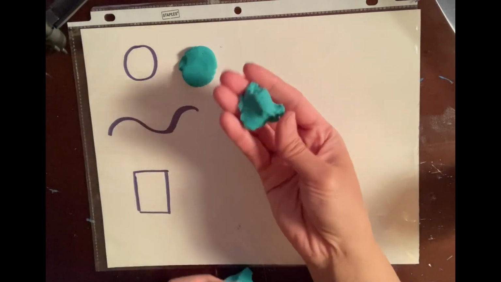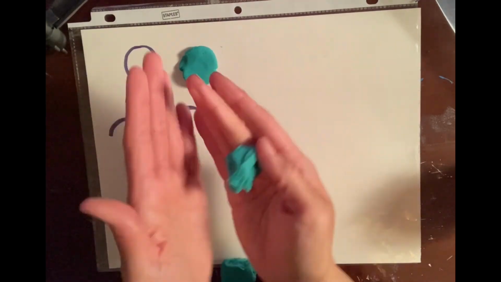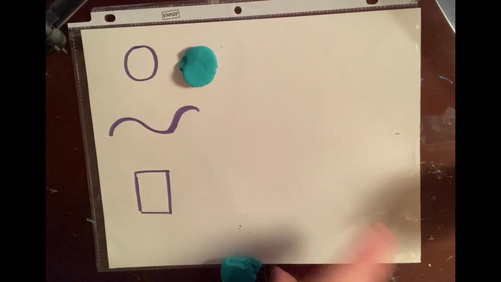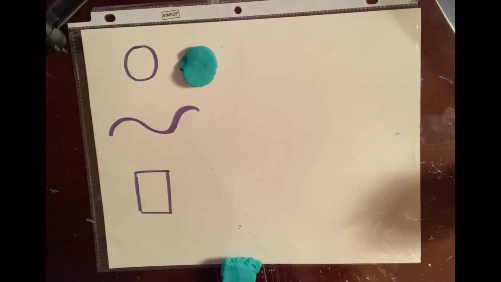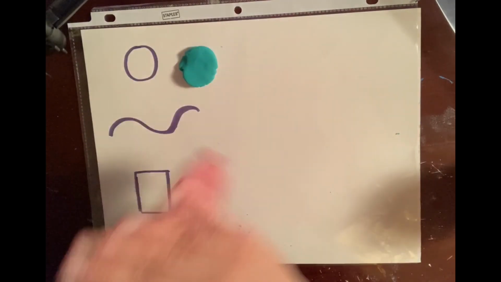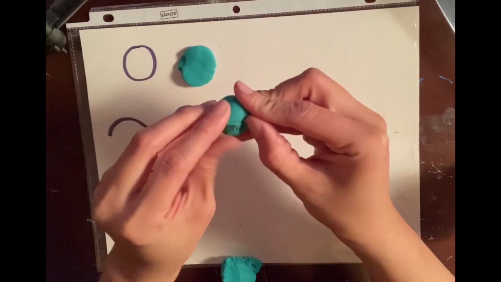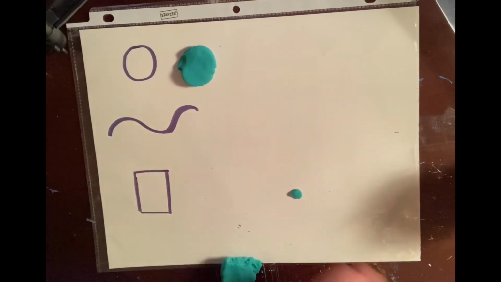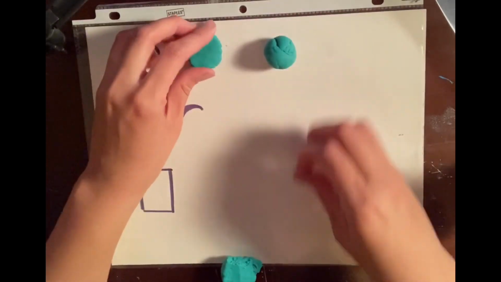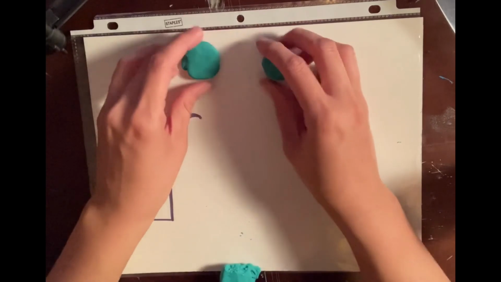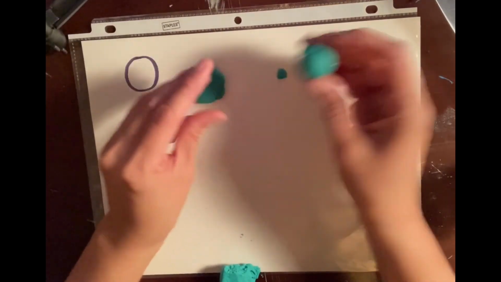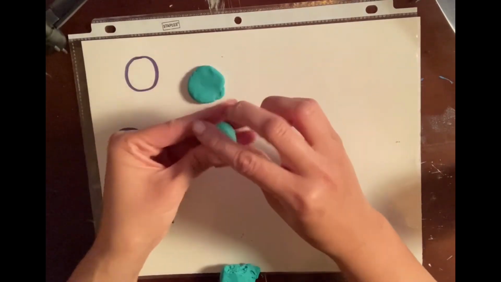The next thing I want you to do is take another pinch of clay, and I want you to roll it into a ball. And this time don't flatten it. My Play-Doh has been used many times, so it might not be a perfect ball, and that's okay. So we have a flat piece that's round and a round piece that is also round.